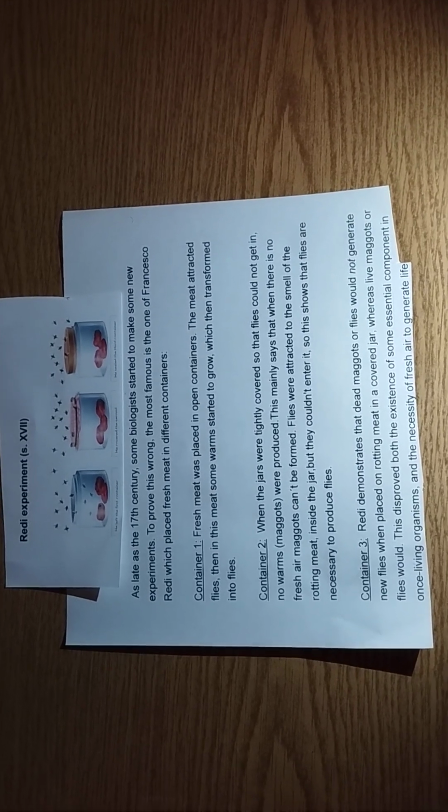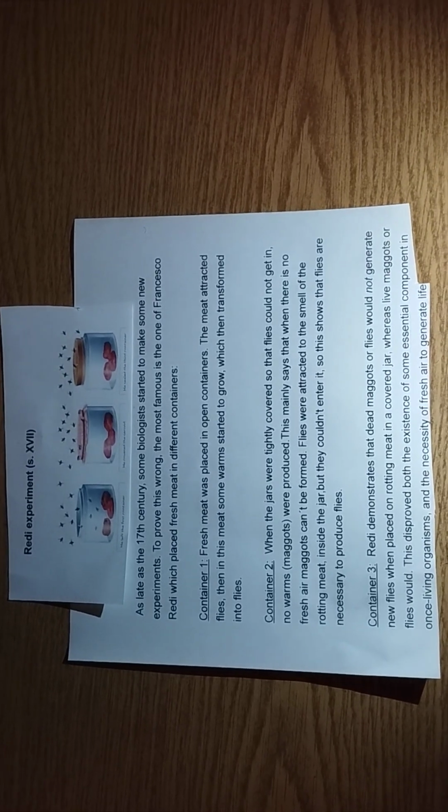Some biologists started to make new experiments, and one of those was the Redi experiment. The Redi experiment was a really easy experiment that involves three containers. In the first container, there was fresh meat, but the container was open. The meat attracted the flies, and this meat produced some worms that then transformed into flies.